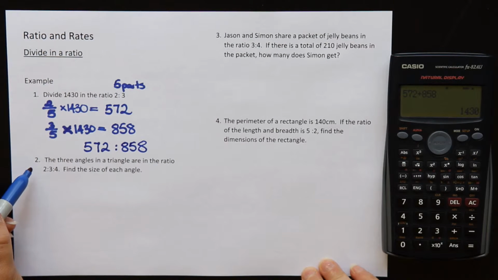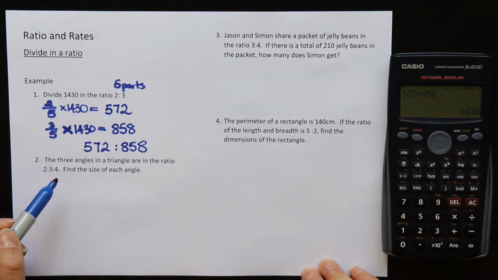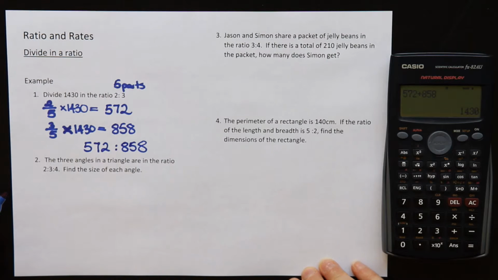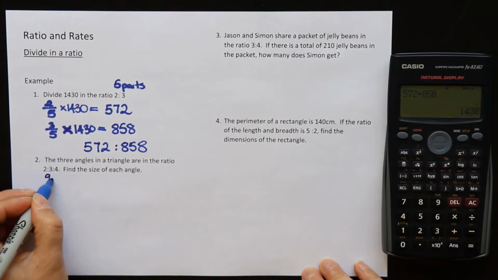Okay, here we have a more practical question, question 2. The 3 angles in a triangle are in the ratio 2:3:4. Find the size of each angle. So the first thing we do is add all our bits together here. 4 plus 3 plus 2, so that's 4, 5, 6, 7, 8, 9. So there's 9 parts.